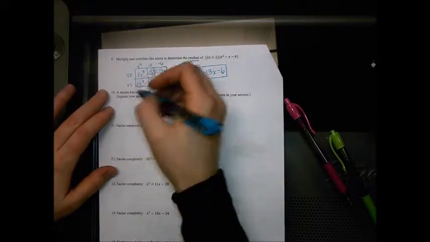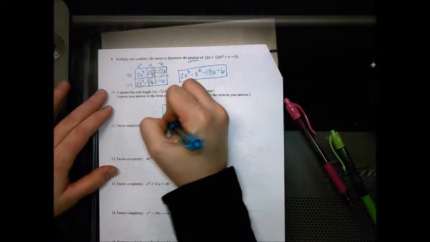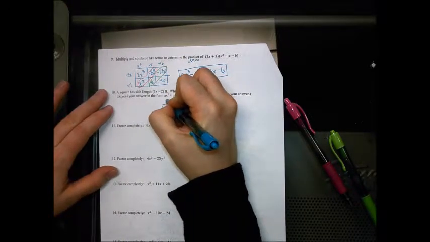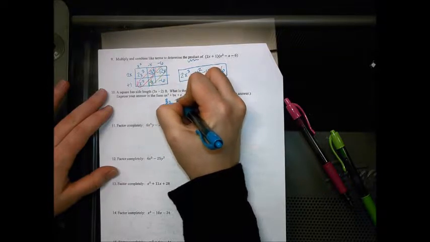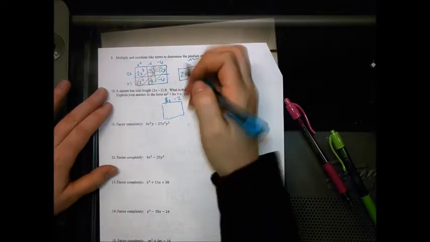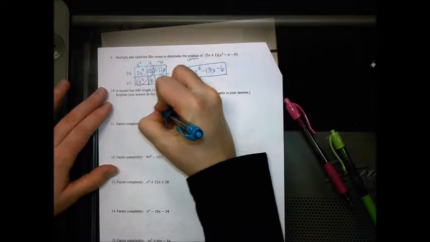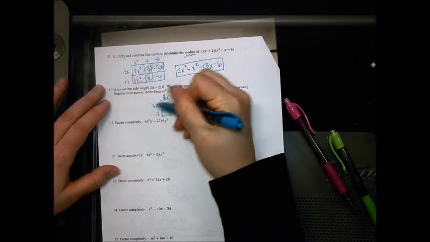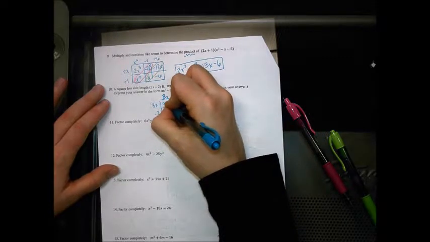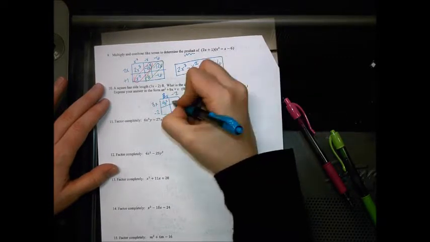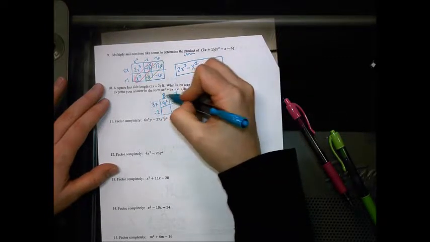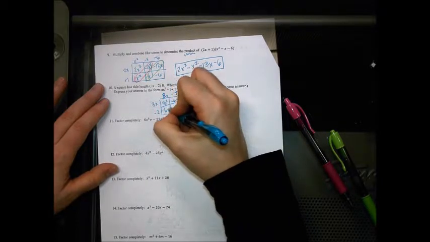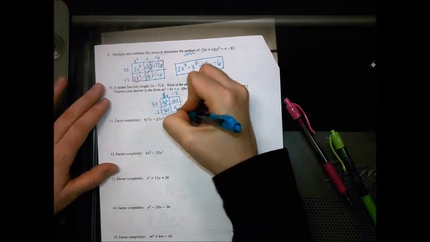Number 10. A square has a side length of 3x minus 2. If it's a square, that means both sides are 3x minus 2. And I can use the area model to multiply these. 3x times 3x is 9x squared. 3x times negative 2 is negative 6x. 3x times negative 2 is still negative 6x. And negative 2 times negative 2 is 4.